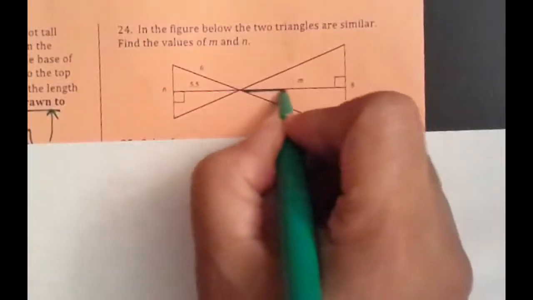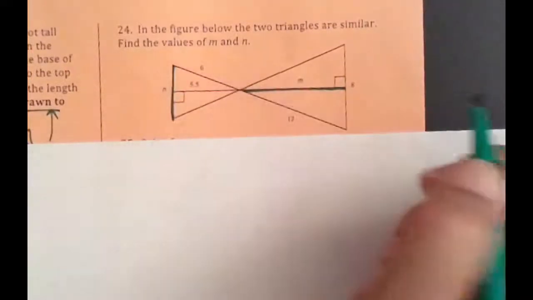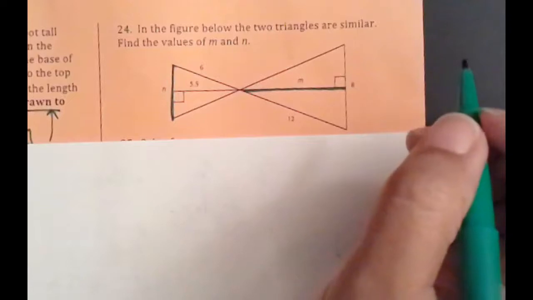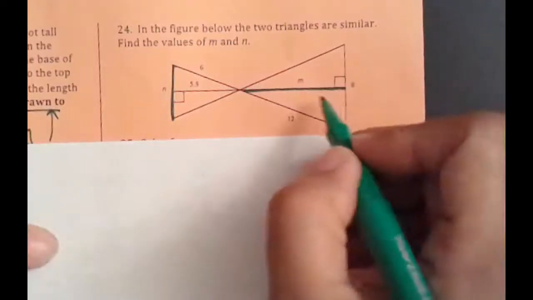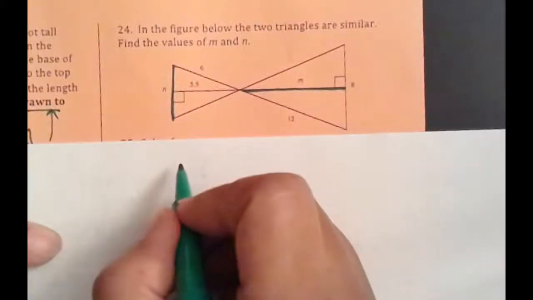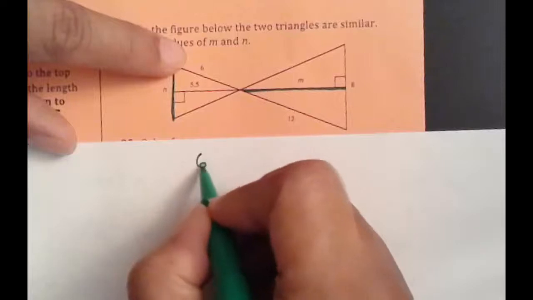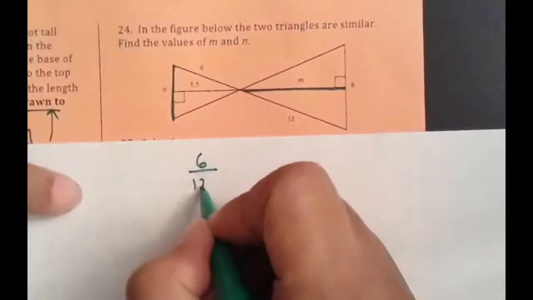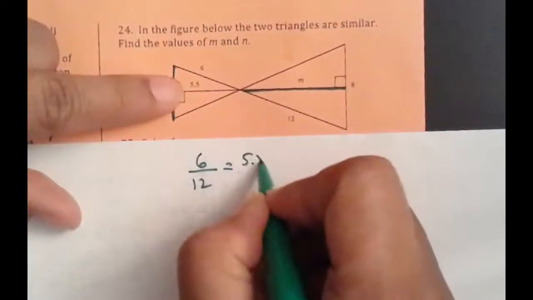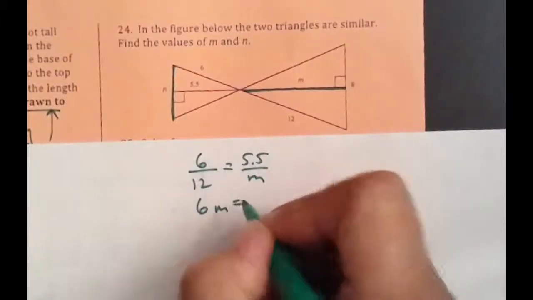So first of all, I have 6 over 12 equals 5.5 over m. Let's cross multiply. So 6 times m is 6m, and 12 times 5.5 gets you a total of 66. Divide by 6, and m is 11. So that's one of the sides. All right, now let's go ahead and solve for n on this side right here.